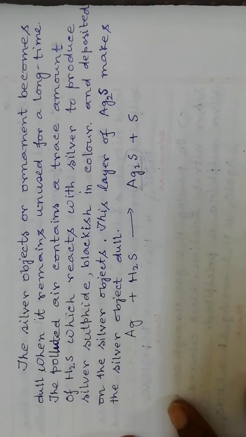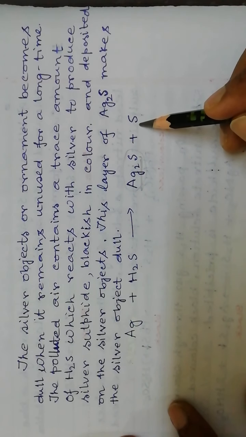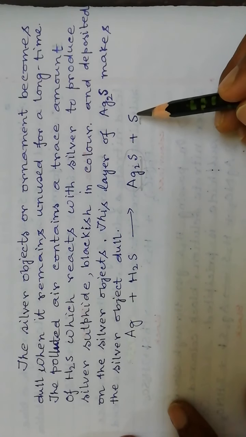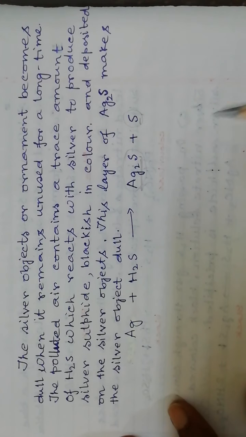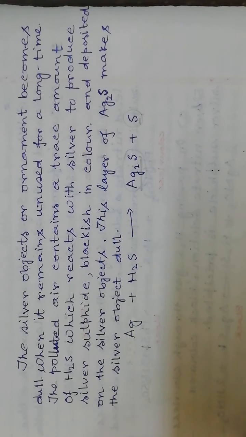This blackish layer also looks somewhat yellowish because of the formation of some sulfur particles. So a silver object or ornament becomes dull when it remains unused for a long time and exposed to air, because H2S reacts with Ag to form Ag2S.